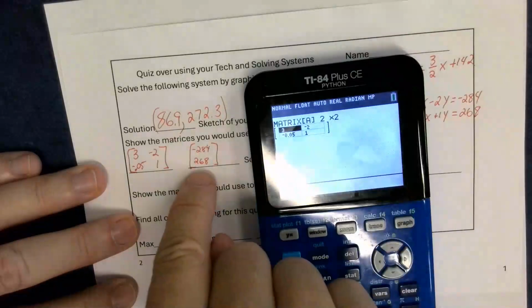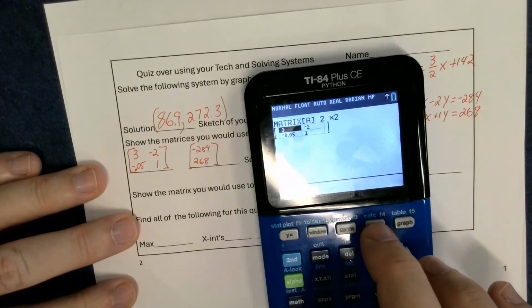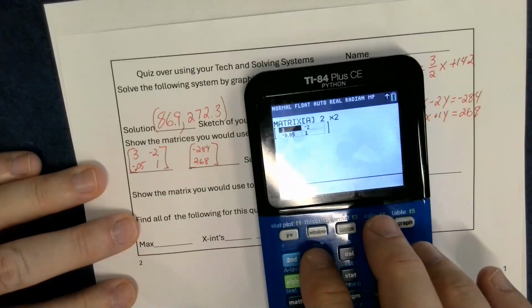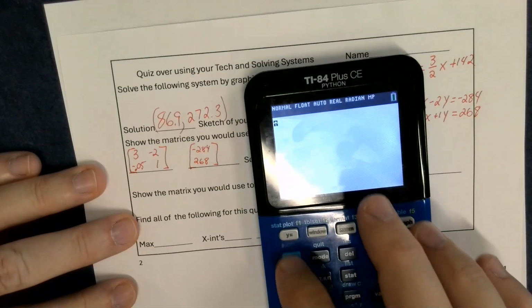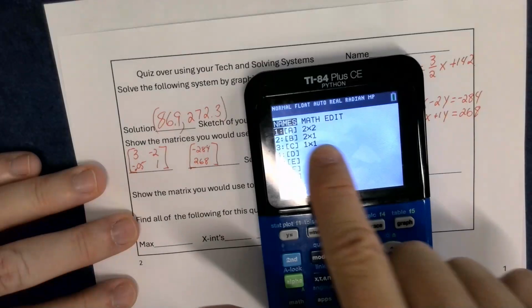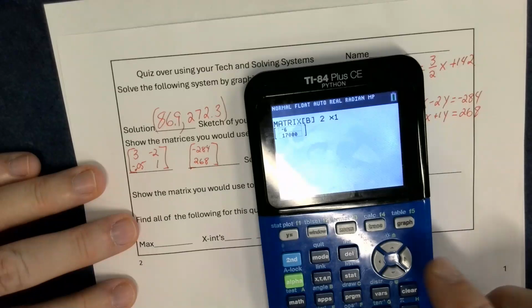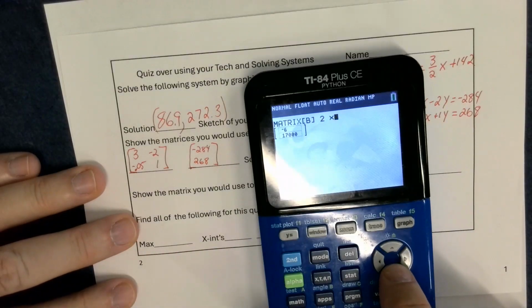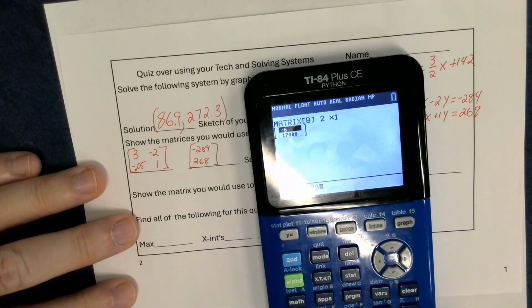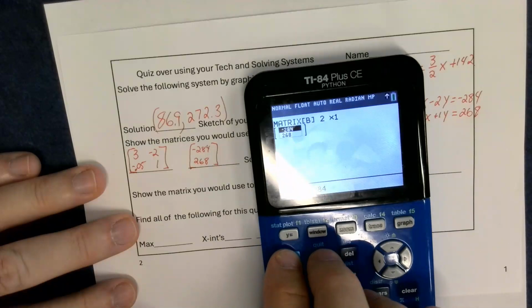Now I need to edit the next one. So I'm going to hit second and quit to go to my home screen. Second and matrix to get me back to here. Over to edit and down to B. B is a 2 by 1. And I just hit the down arrow and I get -284 and 268. Okay. Go back to my home screen.